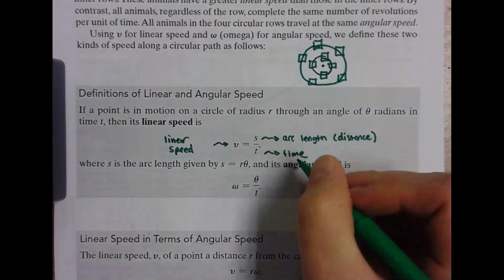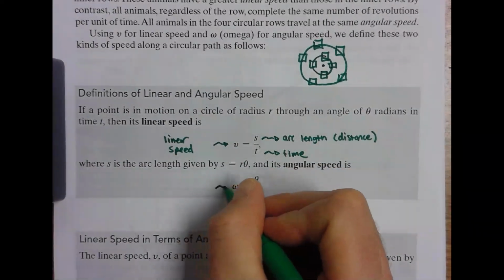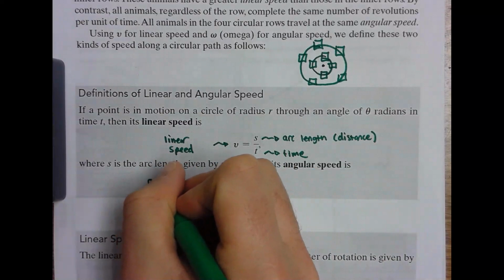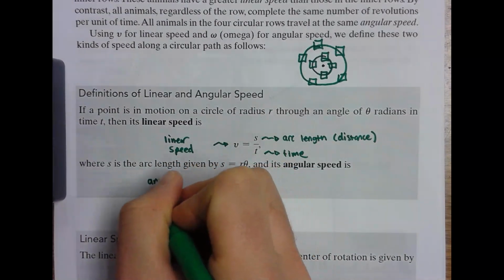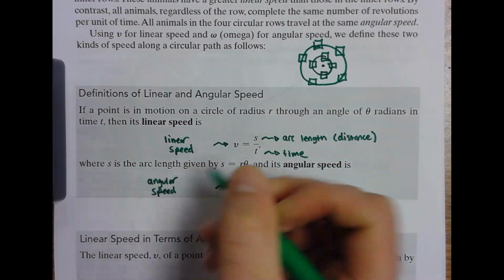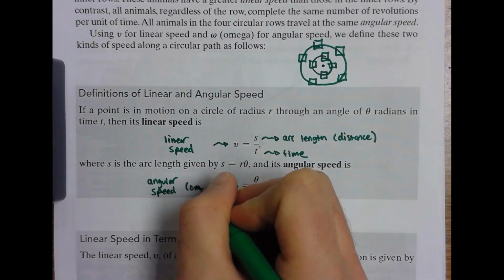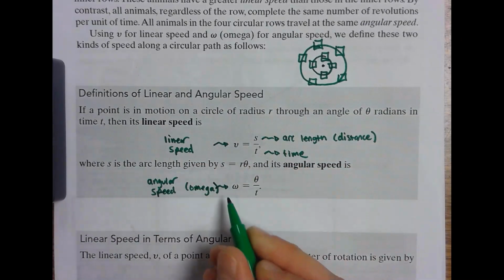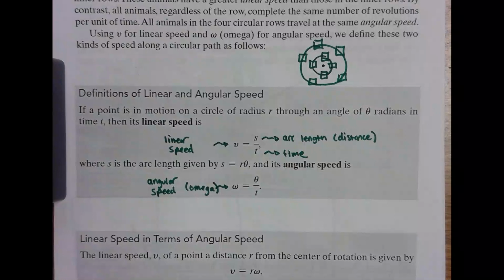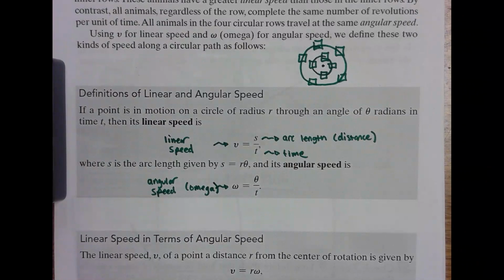And then the angular speed is represented by the variable omega, that W-looking shape, the Greek letter omega. And again, I'm not going to quiz you on your knowledge of Greek letters. Don't feel like you need to memorize those.